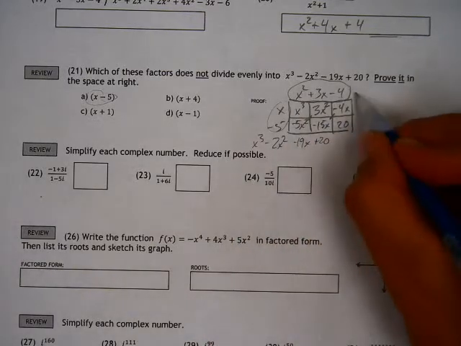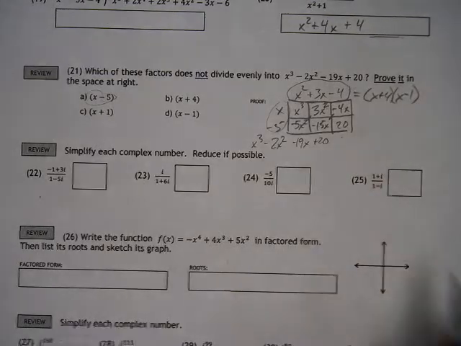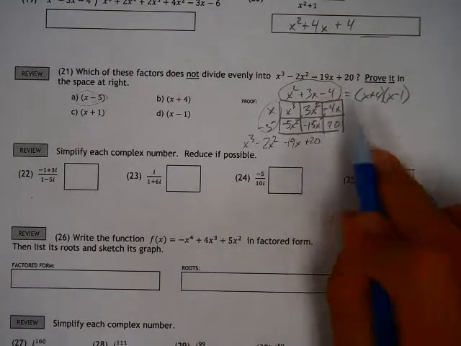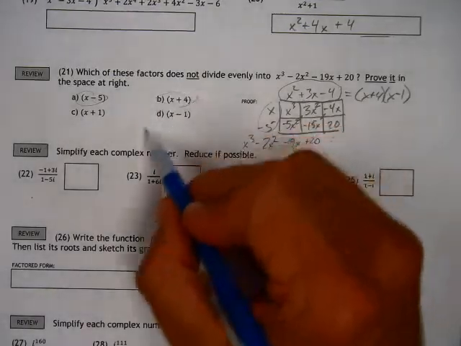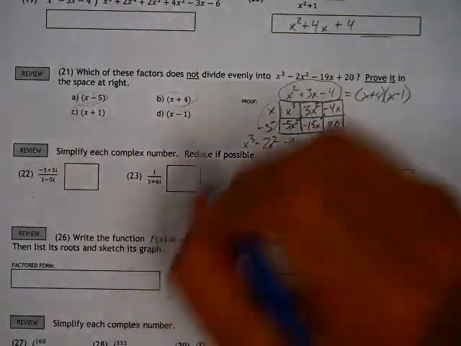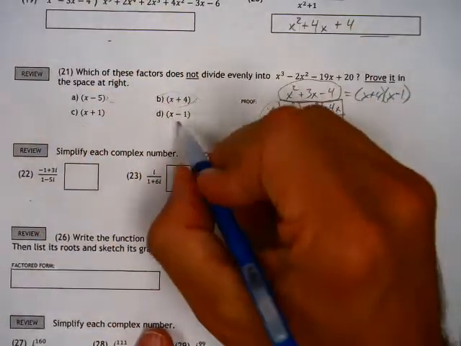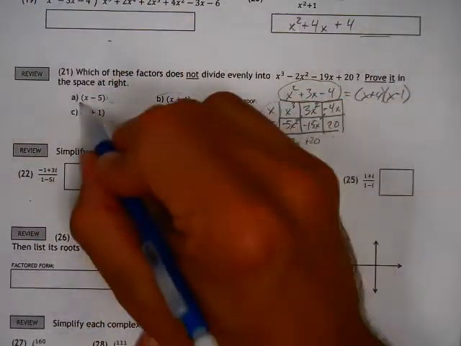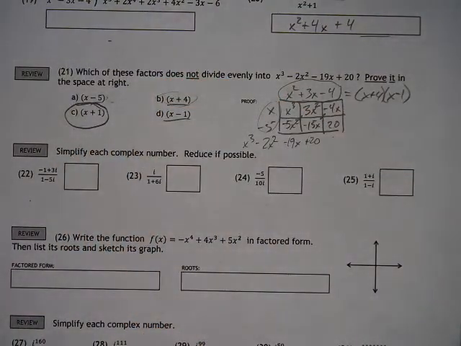Okay, if I factor that, that factors to become x plus 4 and x minus 1, because the two numbers multiply together to get negative 4 and add together to get a positive 3. That means this is not the answer, and neither is this. Those two are the factors I got. That one checked out as well. This is my solution. Love that.